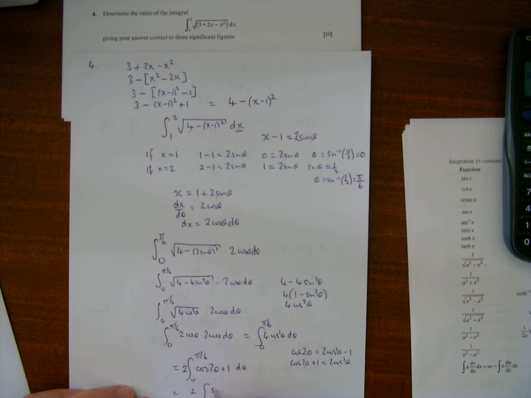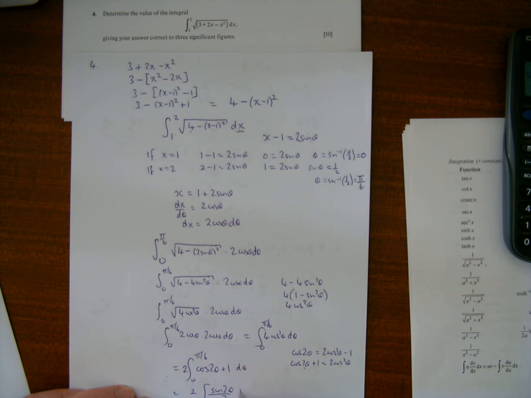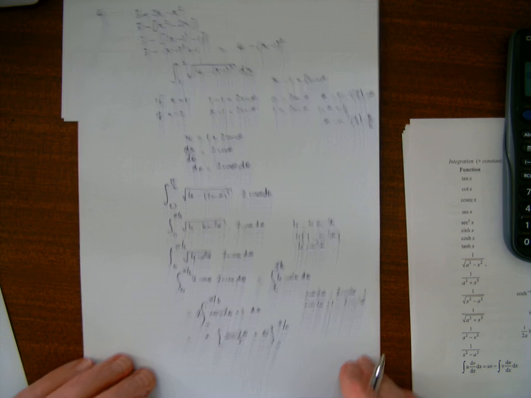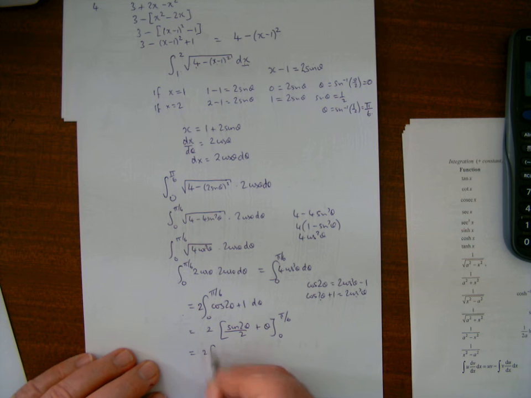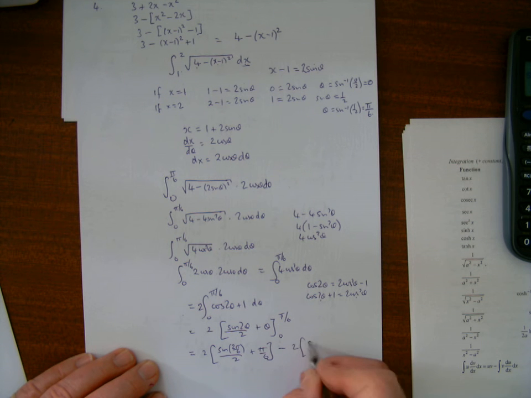Integrate cos 2 theta, that's sine 2 theta over 2. Integrate 1, that's theta, from 0 to pi by 6. So put pi by 6 in first of all, so that's sine 2 lots of pi by 6 over 2 plus pi by 6. Minus 2 lots of the sine of 0 over 2 plus 0.